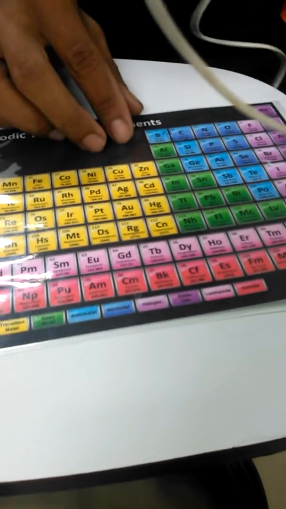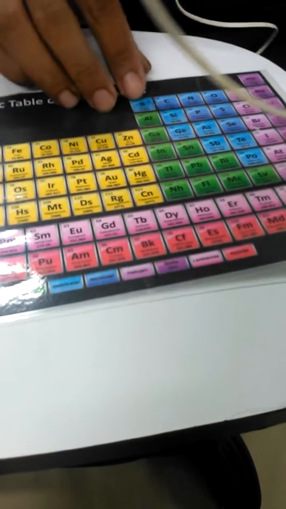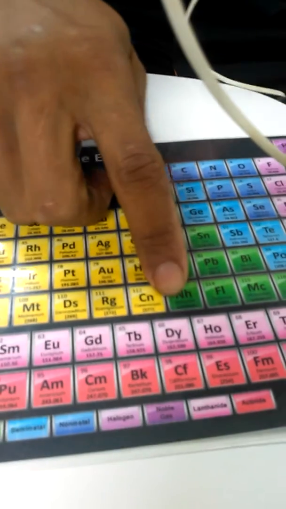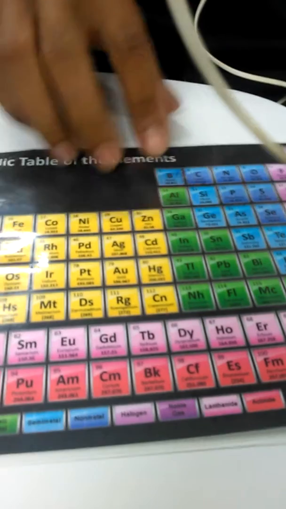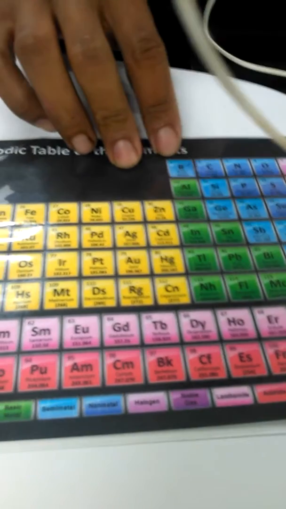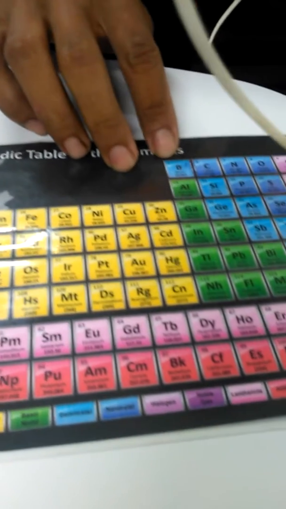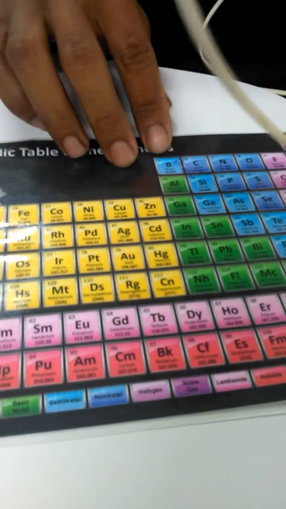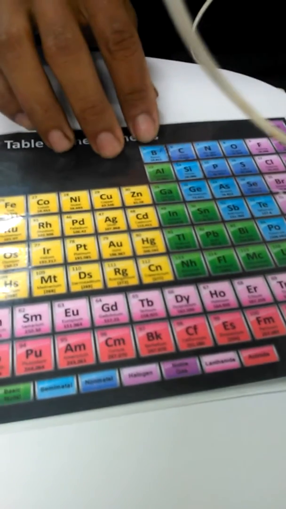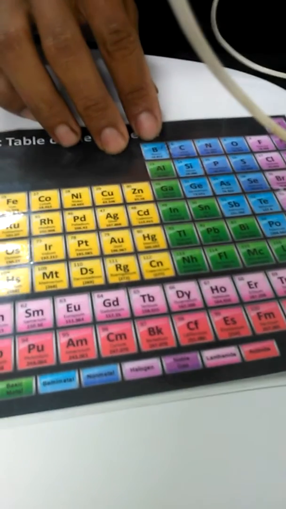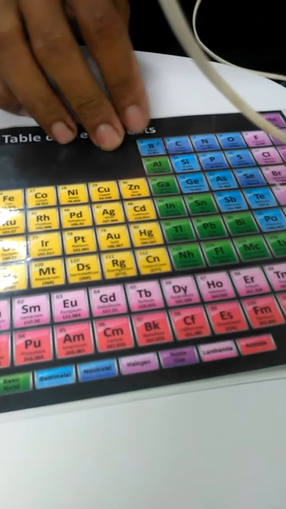And then we are going to the next family, the vertical one. From here, boron, and go down to neodymium, they have 3 electrons in the outermost shell.